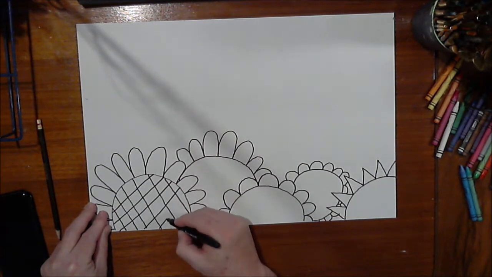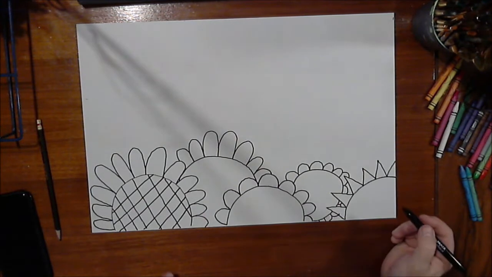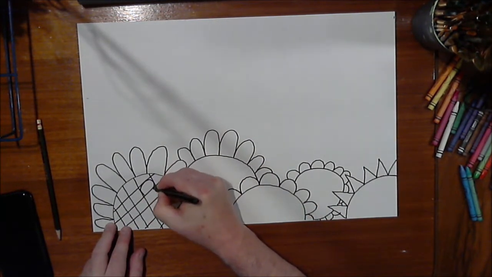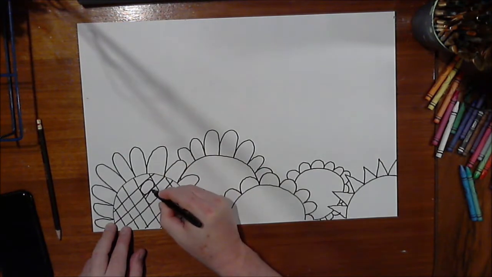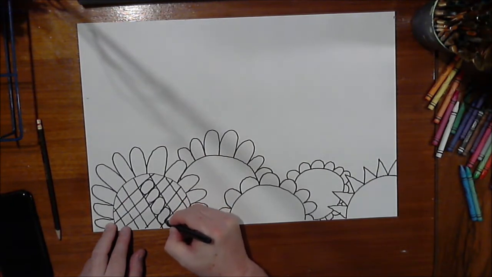I made a crisscross pattern in this one. You can even get more complex than that if you want to add circles inside. This reminds me of sunflowers when the seeds are all packed together really tightly.